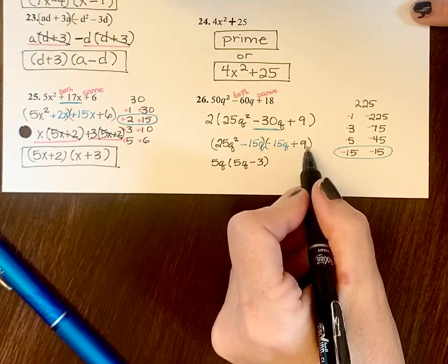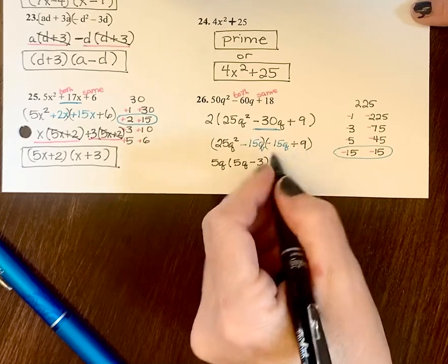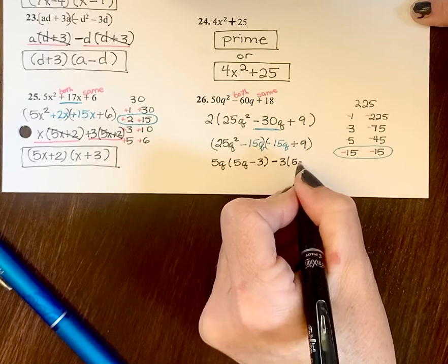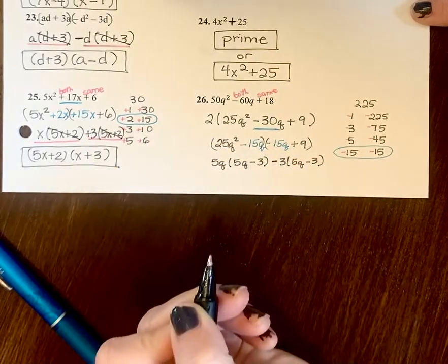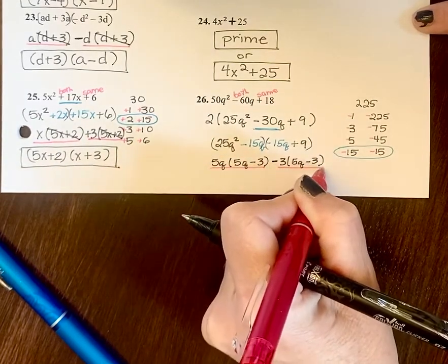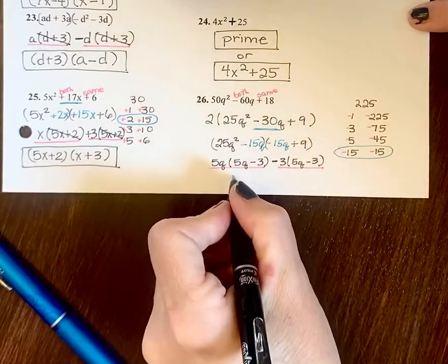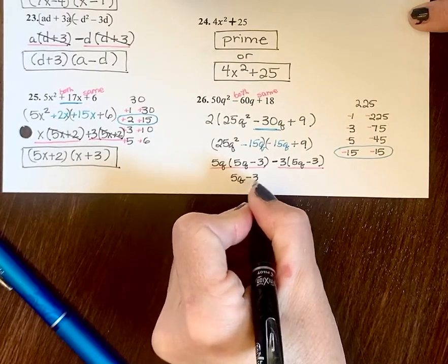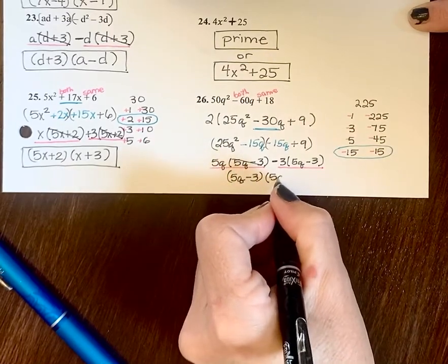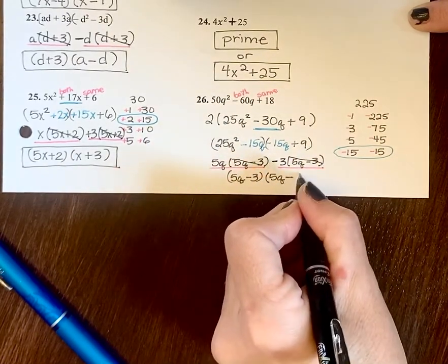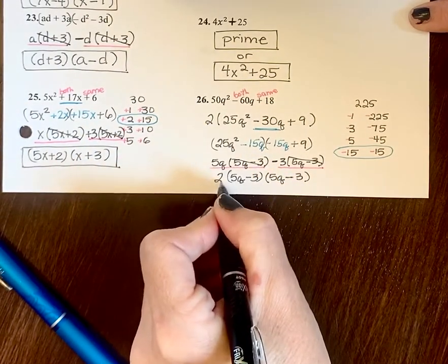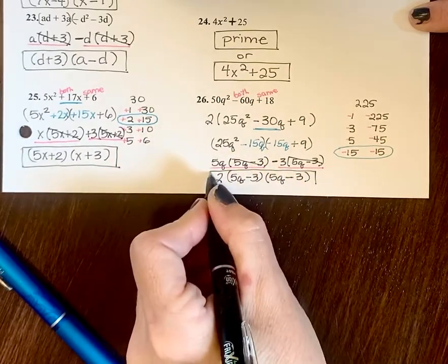These have a 3 in common, and I need the signs to be different, so I'm going to factor out a negative 3. Factoring out the negative will change the signs. Okay, now I look at the factored form of the first group, the factored form of the second group. They both have the binomial 5q minus 3, so I'm going to factor out the whole binomial from the first group, and I'm left with a 5q. Factor out the whole binomial from the second group, and I'm left with a minus 3. Don't forget the greatest common factor. So this is your answer.